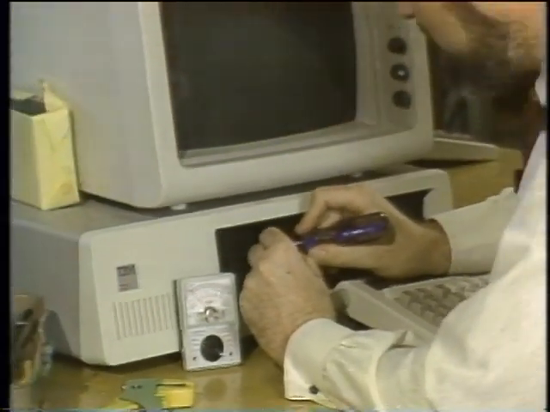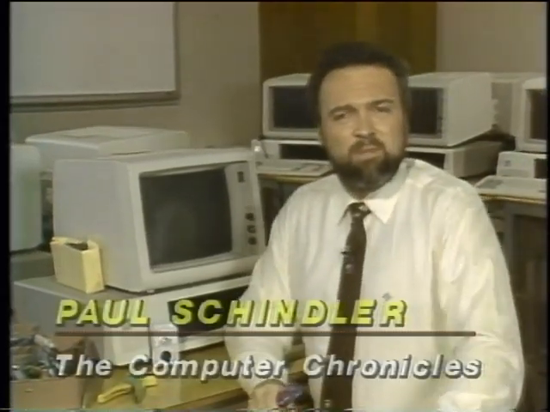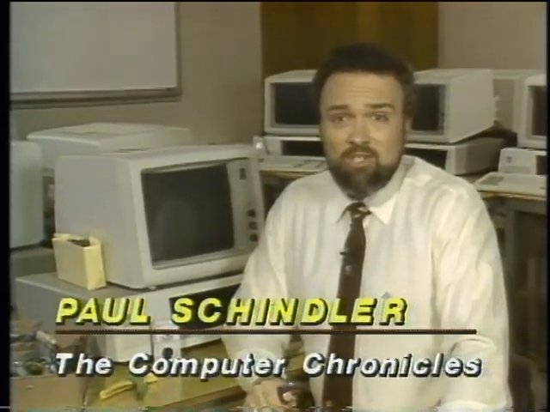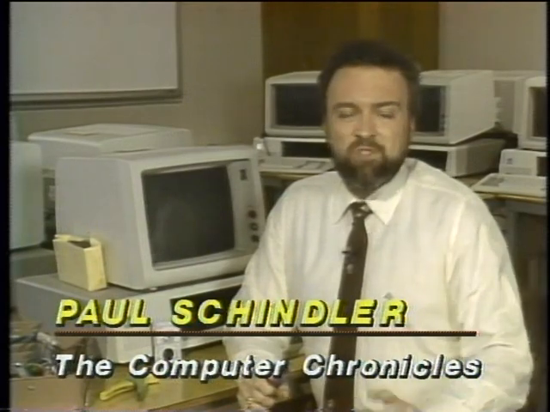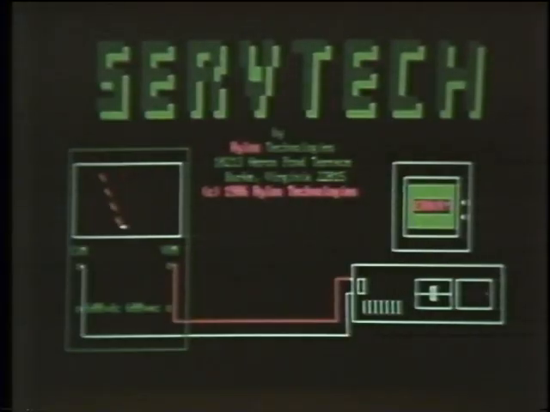Sure, I can fix my PC myself. But every time I take the skin off that sucker, it makes me nervous. If you're like me and you're not too pleased about having to guess what you're doing inside of an IBM personal computer, check out ServTech. ServTech is unprotected, which is nice.